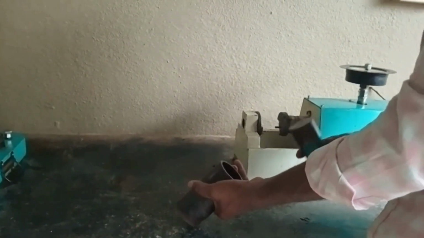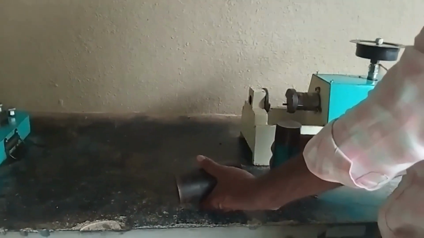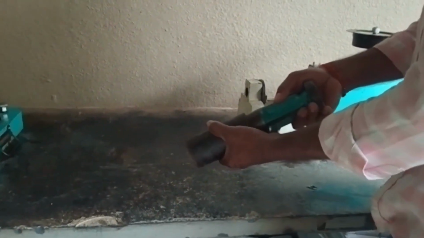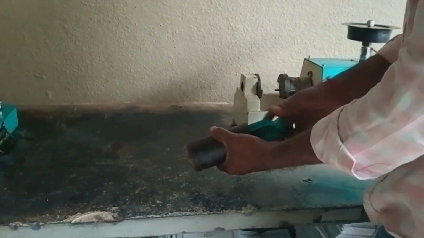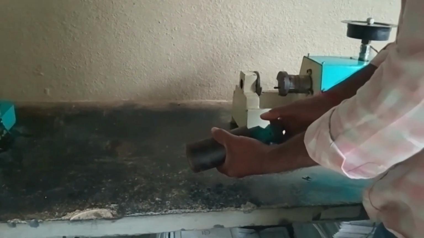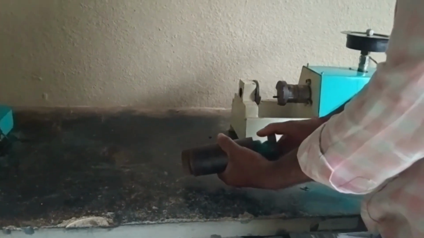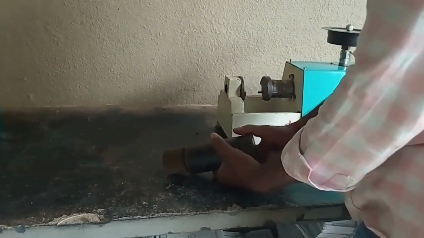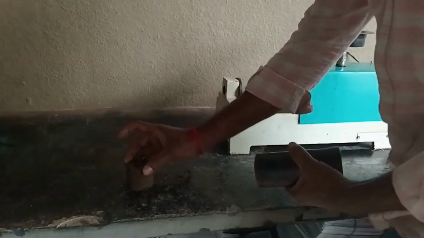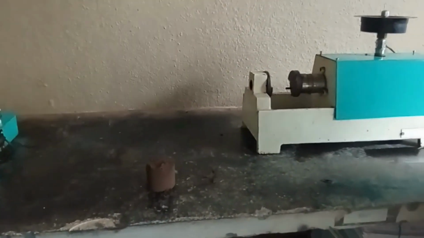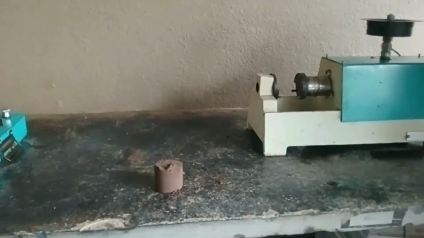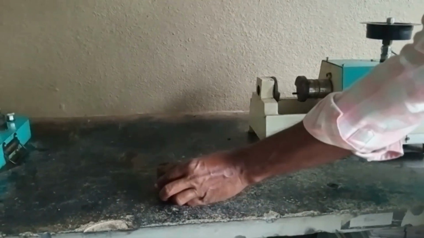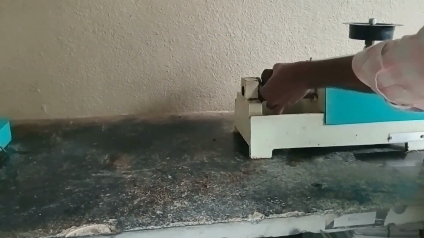Already we have rammed the sand. We need to remove it slowly from the tube, slowly rotating it. So this is the specimen prepared. Then we need to keep it in the universal sand testing device.